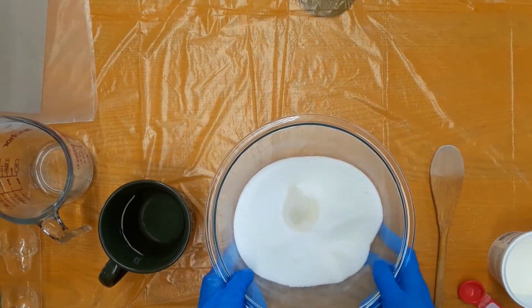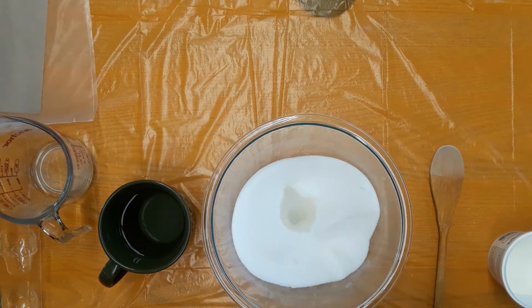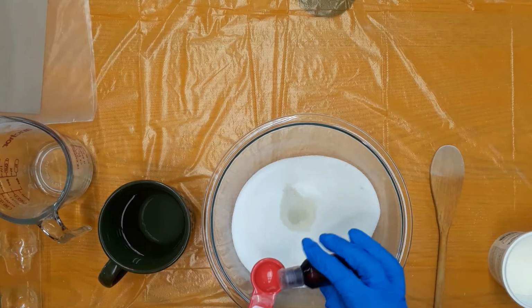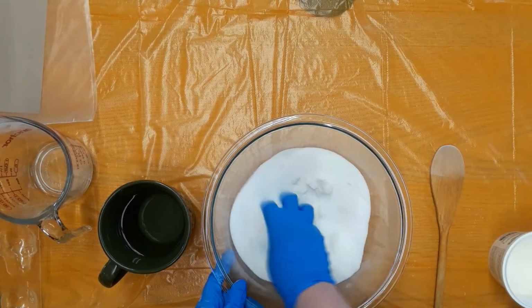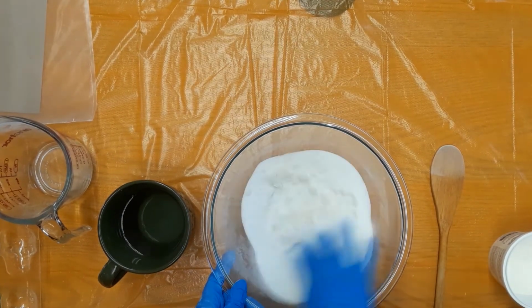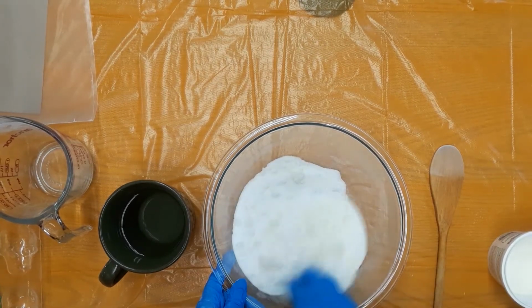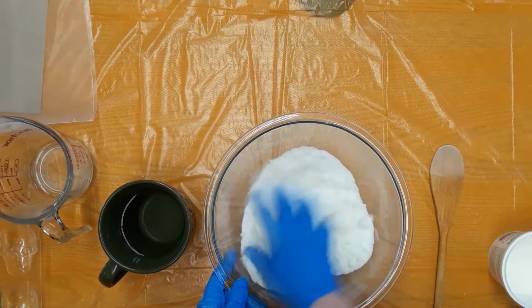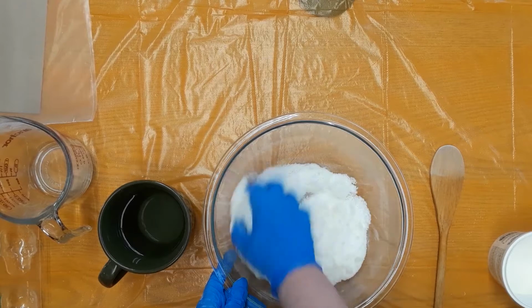At this time, if you wanted to make colored skulls, you could add some food coloring to your water and then mix it in with your sugar mix here. I'm going to mix with my fingers because it's easier to mix the ingredients together and get the liquid rubbed into the sugar mix.